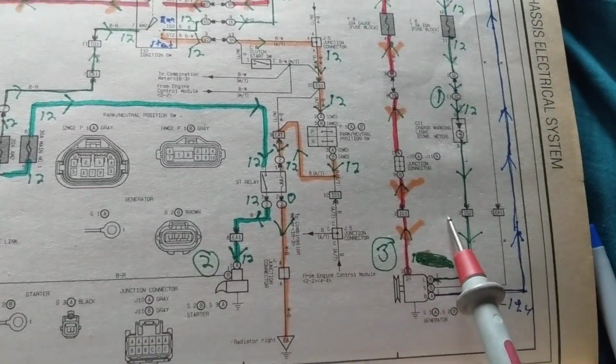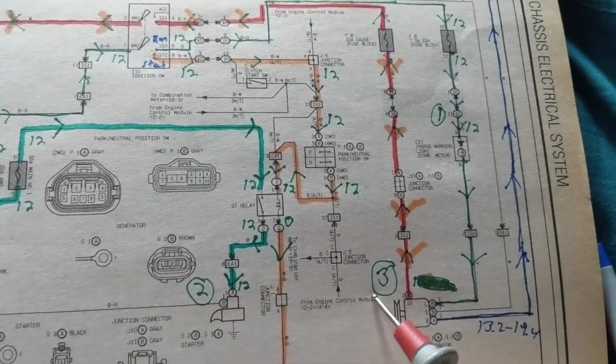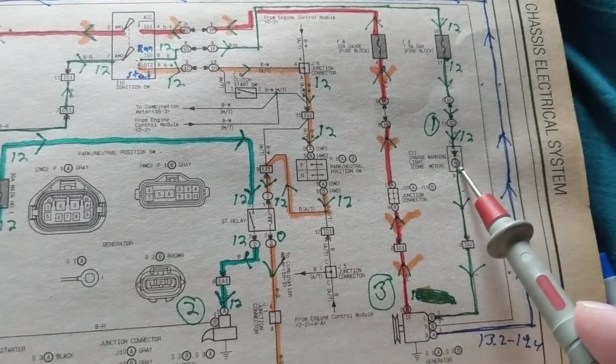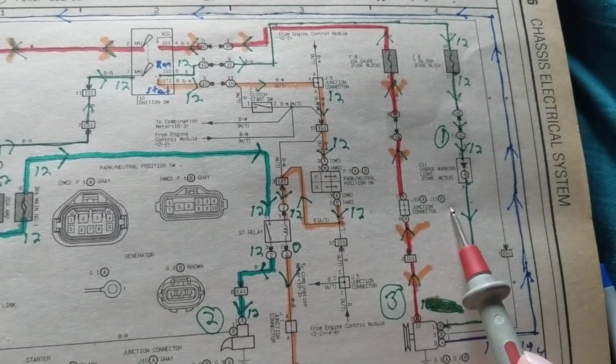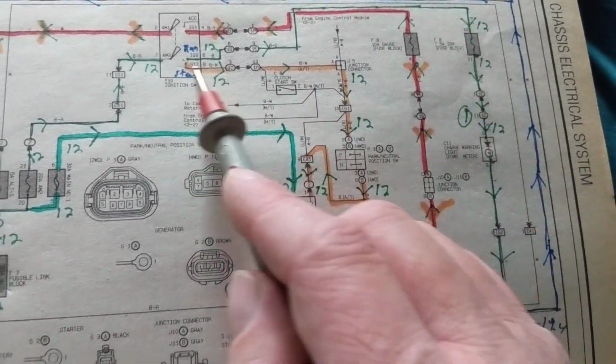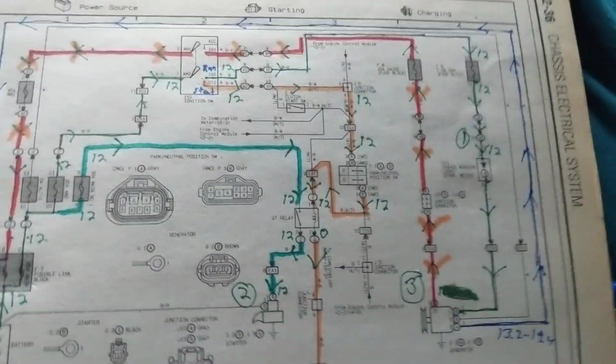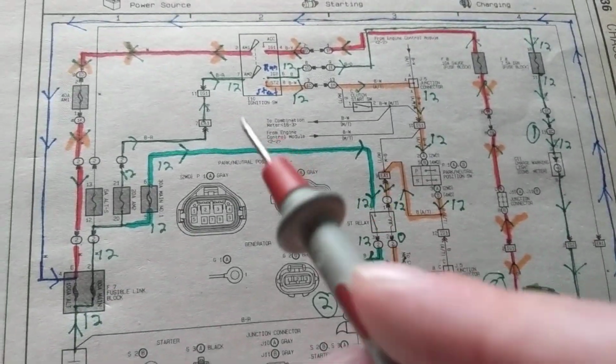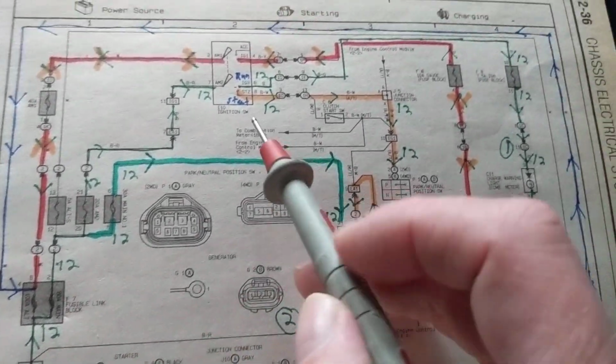So, again, to reiterate the point, to stress the point, we use this indicator, a little bulb in the dashboard that came on for the charging system to tell us the fuses are good, the ignition switch is good. That's how you troubleshoot. Next, this is the tough one.